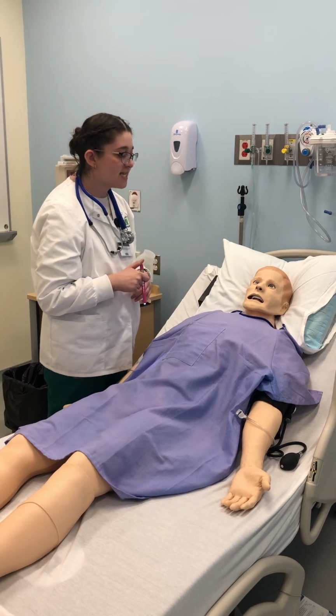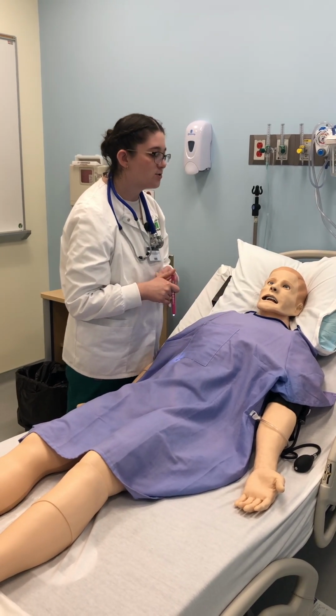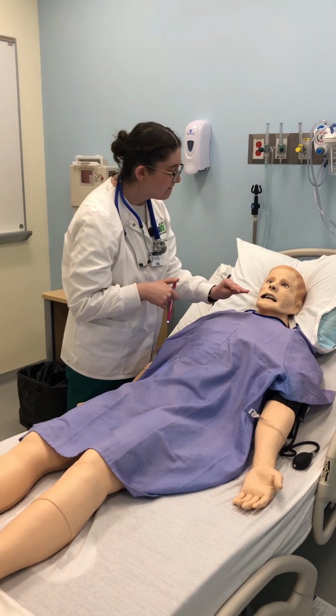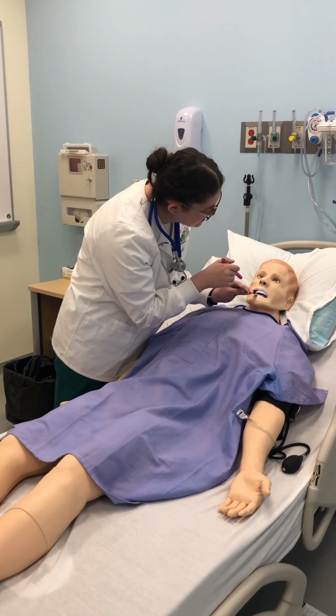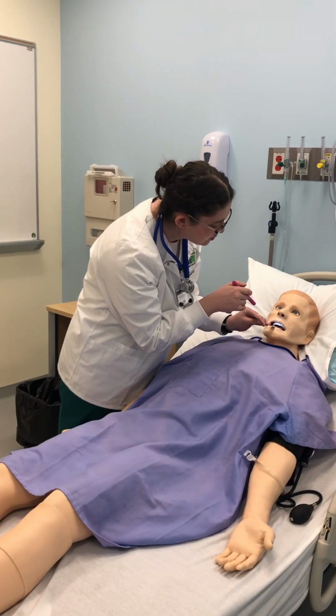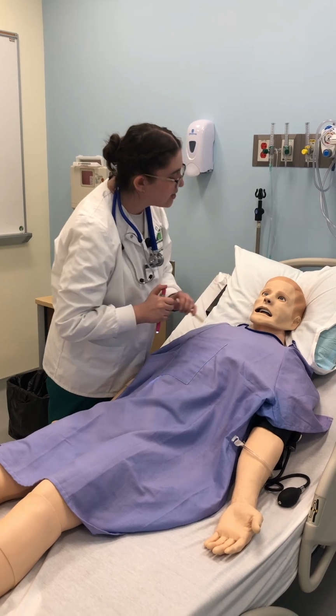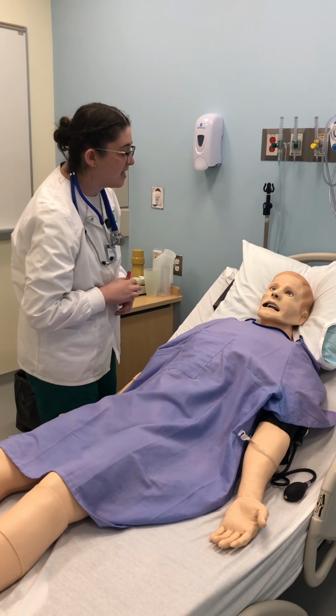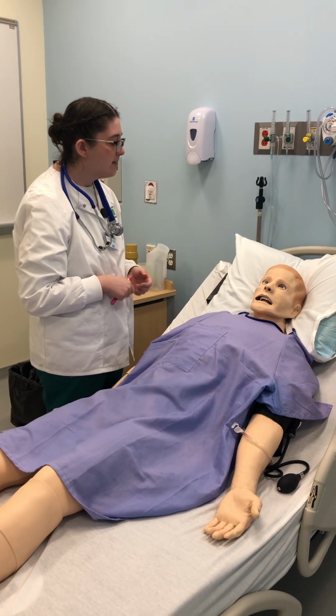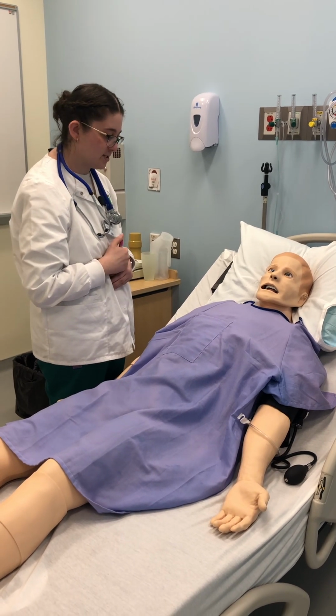I'm going to have the patient say ah and use a tongue depressor to see the uvula. So I'm going to put my tongue depressor. Please say ah. The uvula is midline, teardrop shaped and smooth, and the tonsils in the back are equal in size. They are not enlarged. And the patient has no missing teeth, no decay, and they do not have any dentures, which is good.